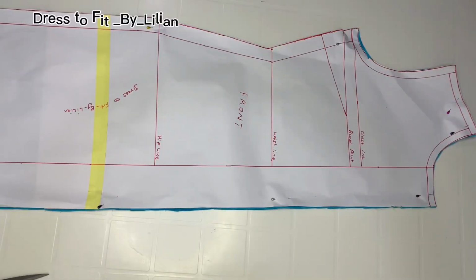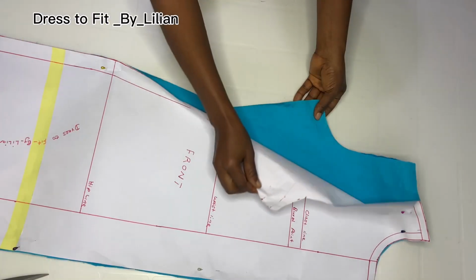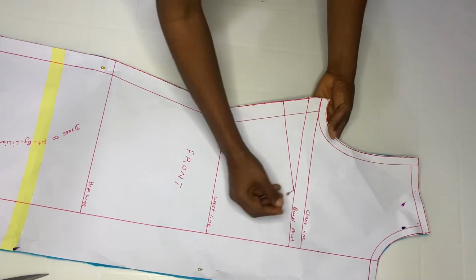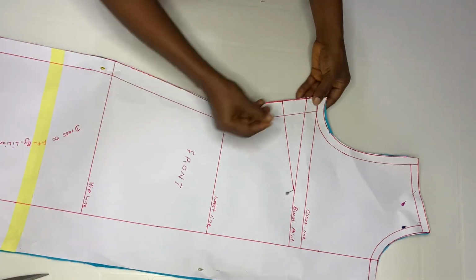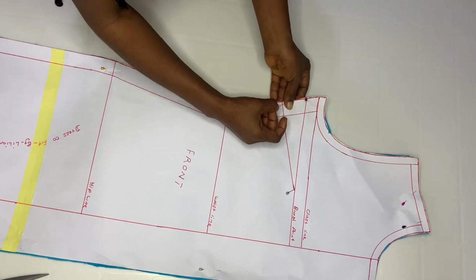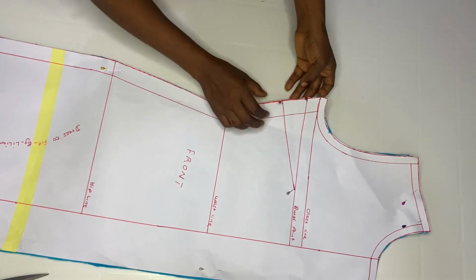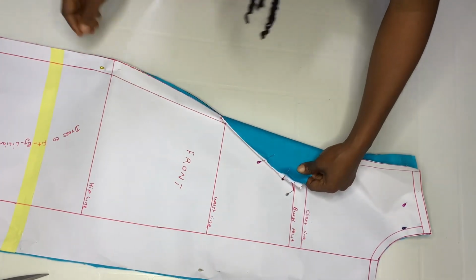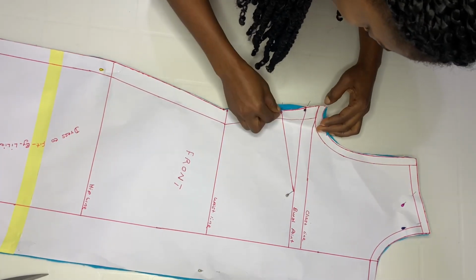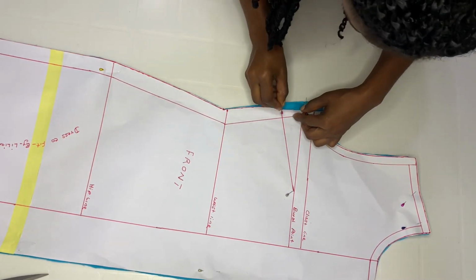So this is it for the front pattern. Okay, so I'm going to transfer this side dart to the main fabric. I'm just going to put the needle on the 3 points that the side dart is. Okay, so I'm going to turn it over and then mark them out. Okay, so then come over here, do the same thing.